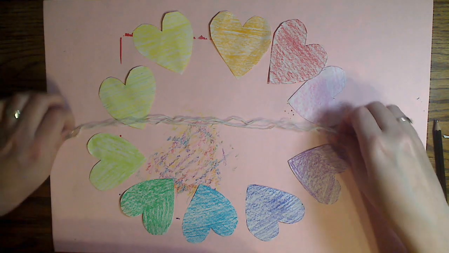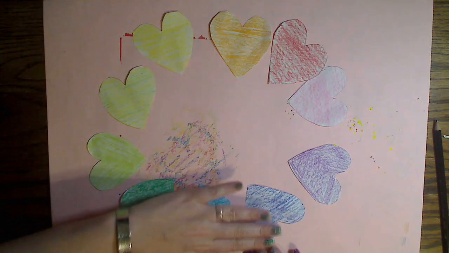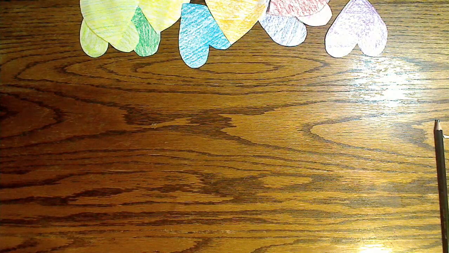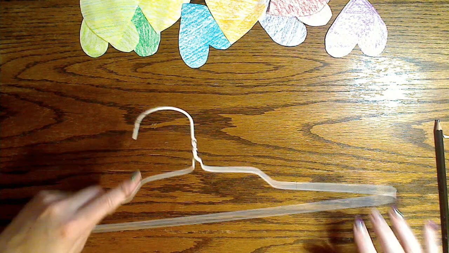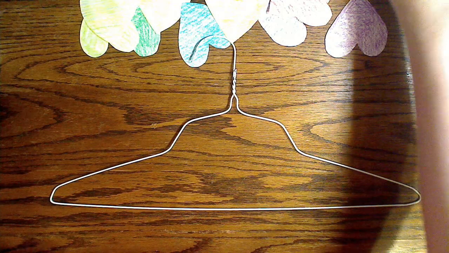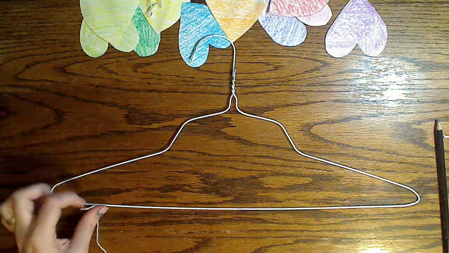Now I'm going to go ahead and move my mess mat out of the way so you guys can see a little bit clearer. Remember that hanger? Well, here we can use the hanger. And what we're going to do is we're going to tie the string right here on the hanger.